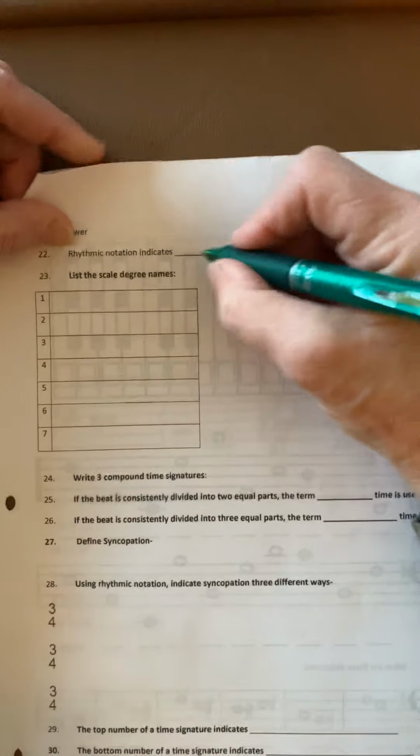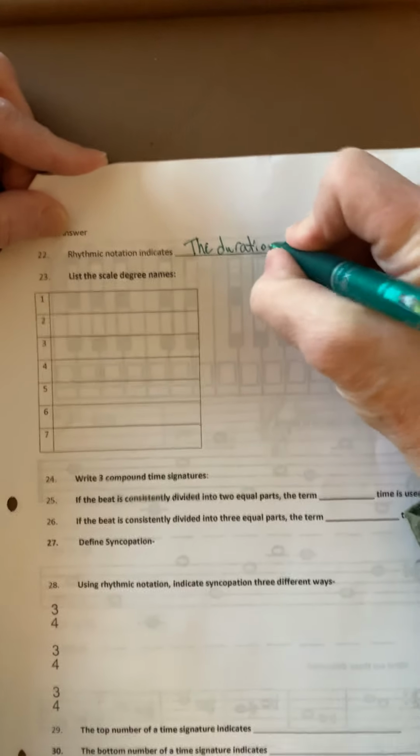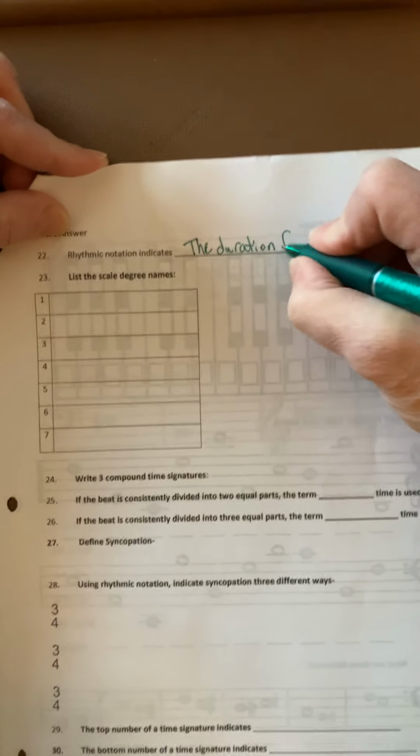All right, rhythmic notation indicates the length or duration for which you hold a note or rest.